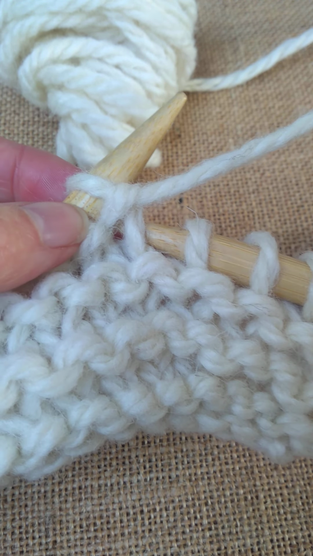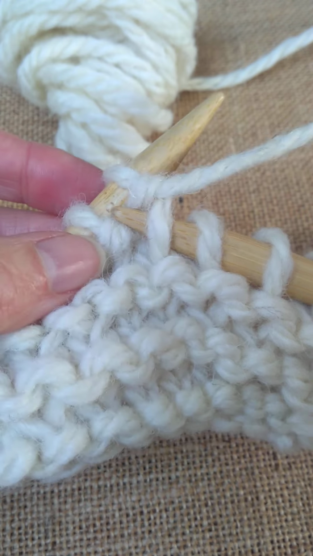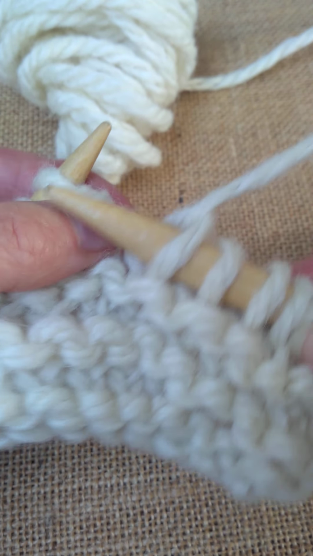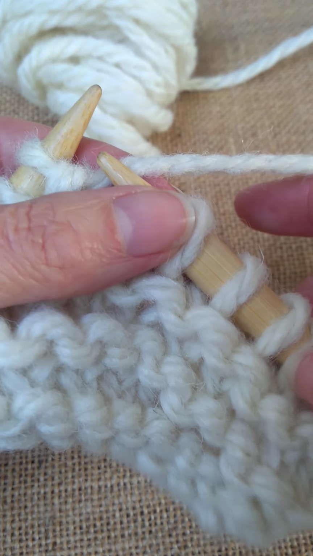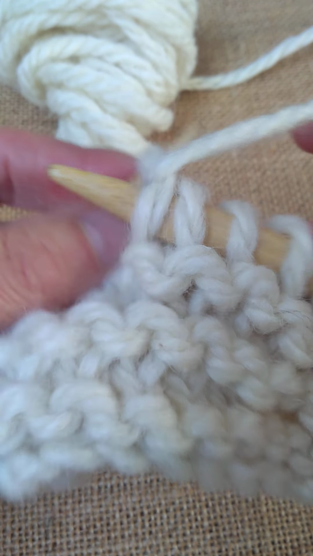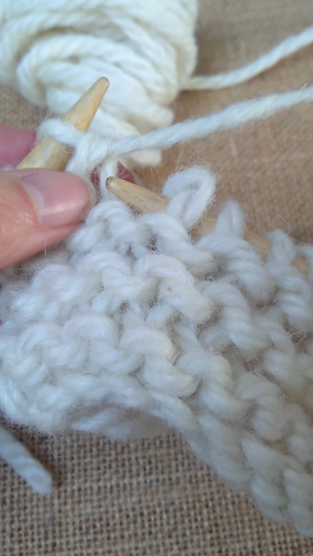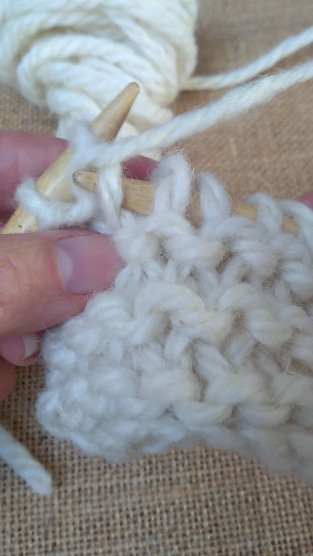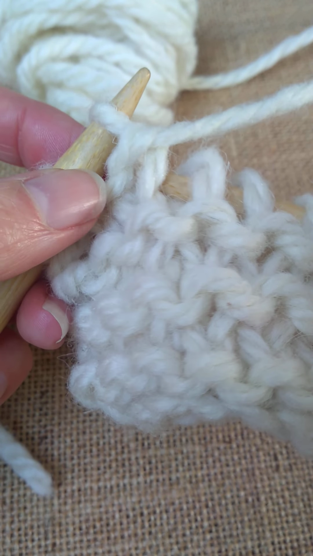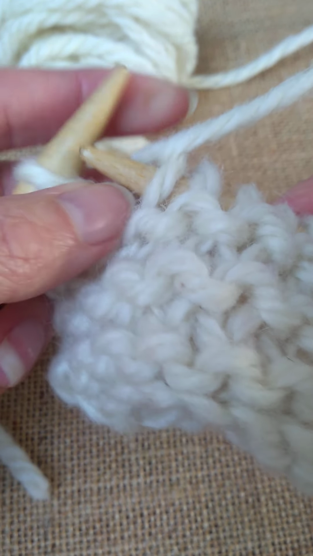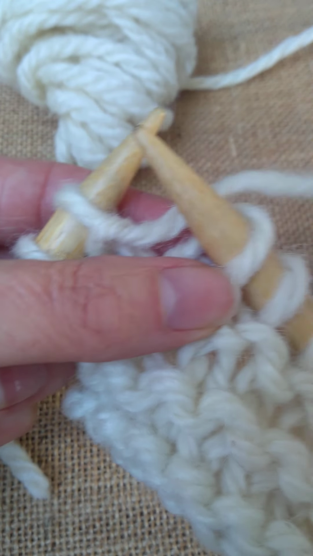pull the yarn. Into the stitch below as if to purl it, take that yarn off. Into the stitch as if to purl it, take that yarn off. Into the stitch, so to the back of it as if to purl it, take that stitch off.